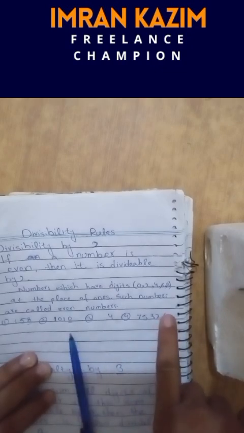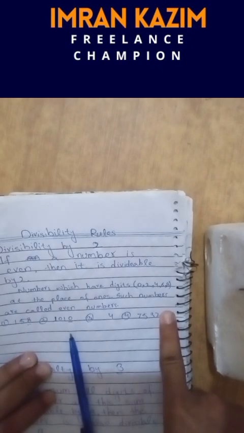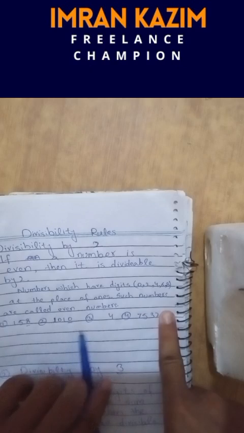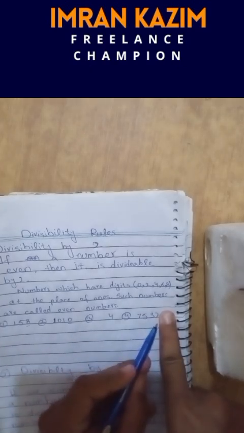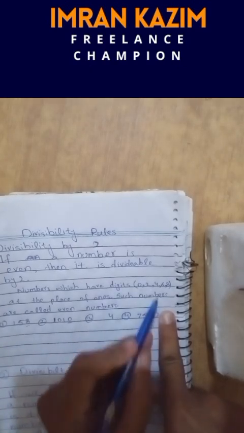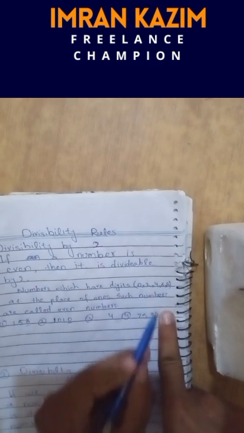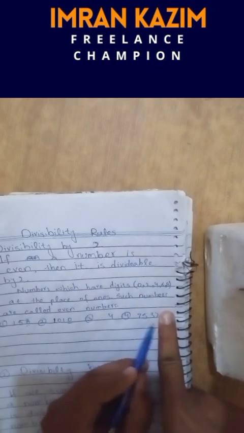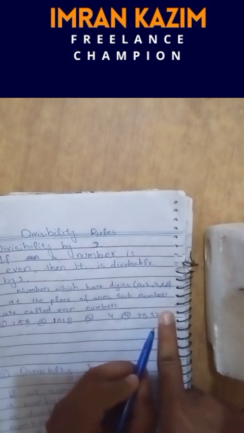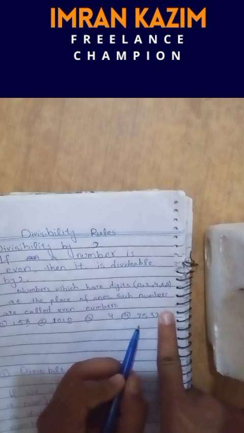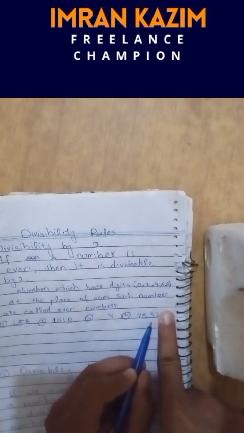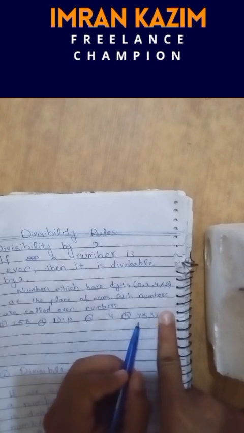Now we put our fingertip at 6 and look at the remaining number. Now at the place of ones we are having 2, and this 2 is also an even number, so we can easily say this number is also divisible by 2. The value is 7,532, with ones, tens, hundreds, thousands.